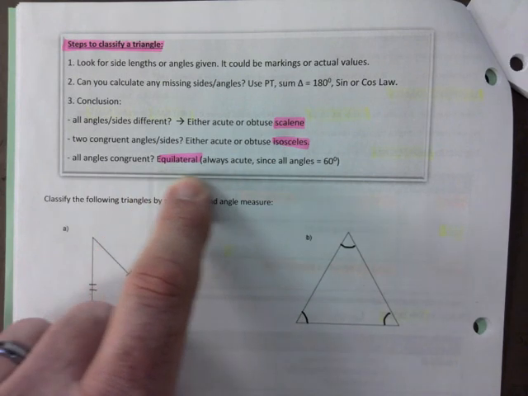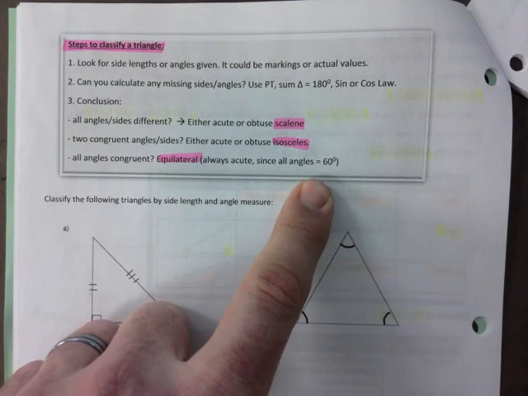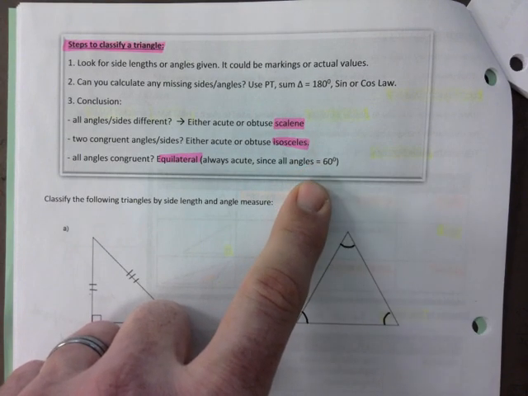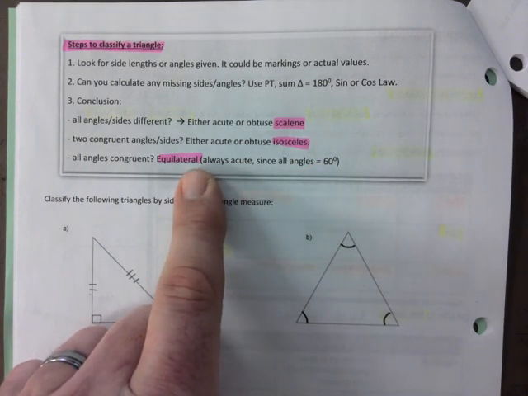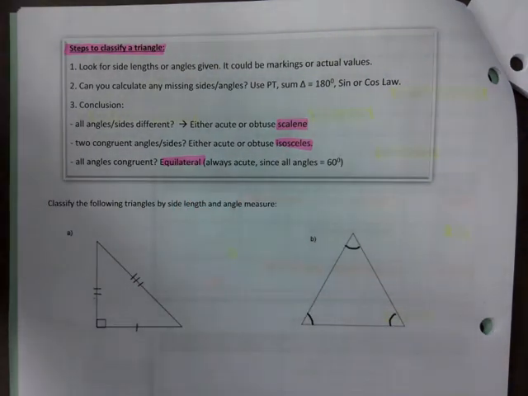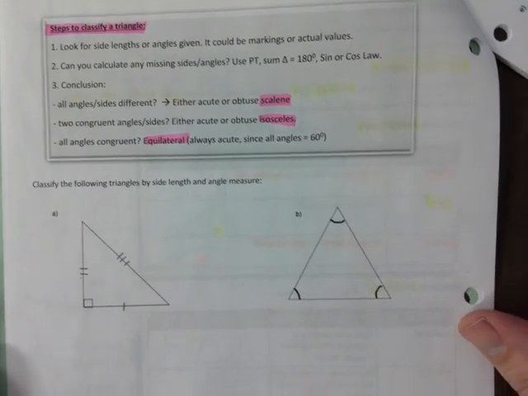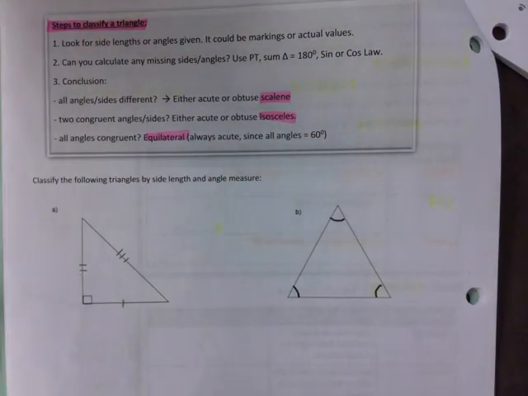And an equilateral is always acute since all angles are 60. They're all less than 90. So there's no need to say acute equilateral if you don't want to. Okay, so let's try this out. See if you can do this. Some of them will take you seconds. Some will take you a little longer. Okay, so let's look at this one here.